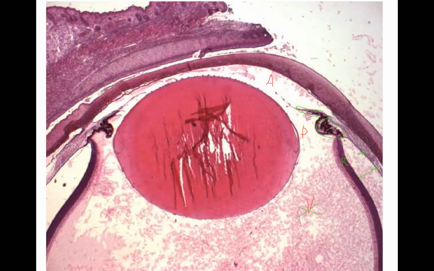Yeah, so then it would detach this way as well. Of course, lens, and this is palpebra. Yeah, and cornea. And we are going to talk about the iridocorneal angle, which is here.